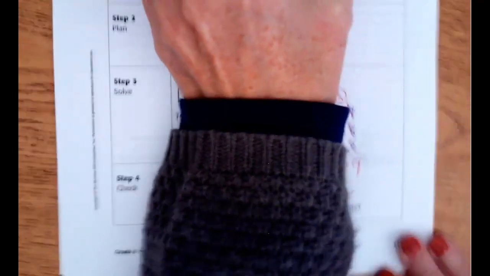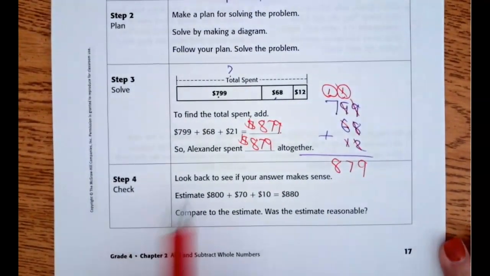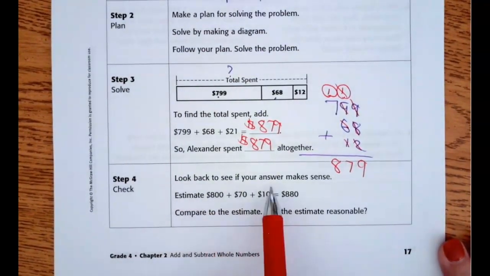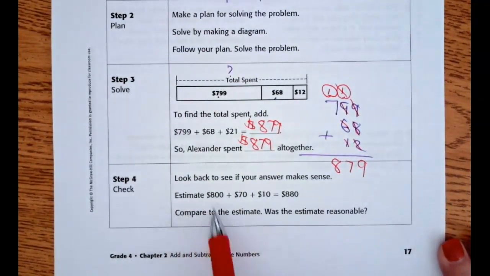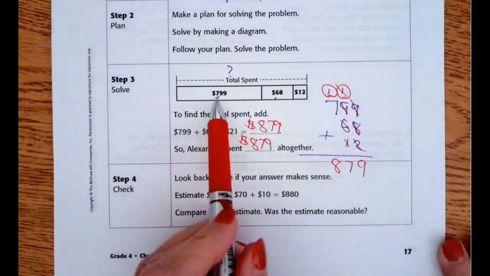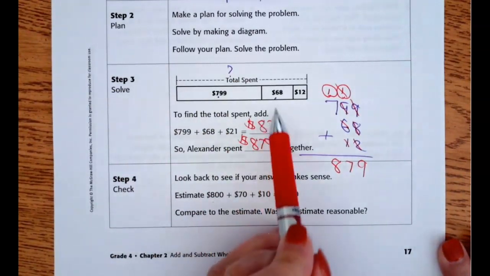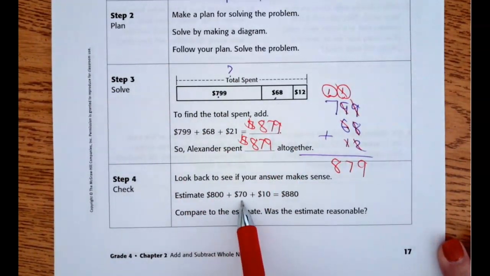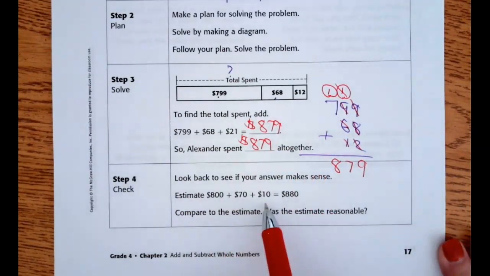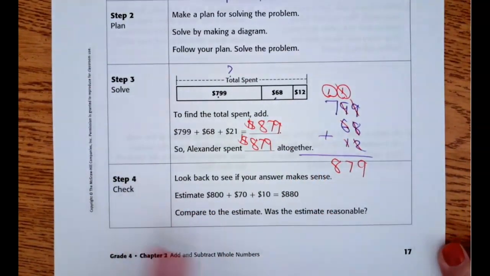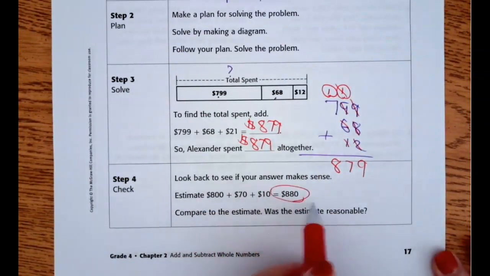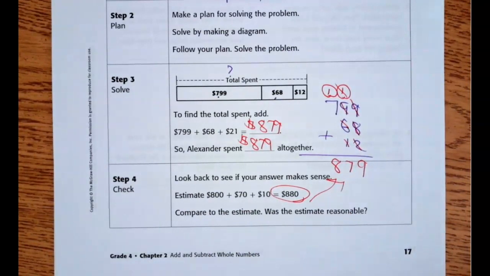Well, how do I know that it's right? What can I do? Well, we can round to estimate, right? If I round $799, I'm going to round it to 800. $68, I'm going to round to 70. And $12, I'm going to round to 10. Okay, so this one here, you can round it differently. So I have 800 plus 70 plus 10 is 880. Is that close to what I spent? Yep. All right, so you're going to get ready to do some problems, guys.